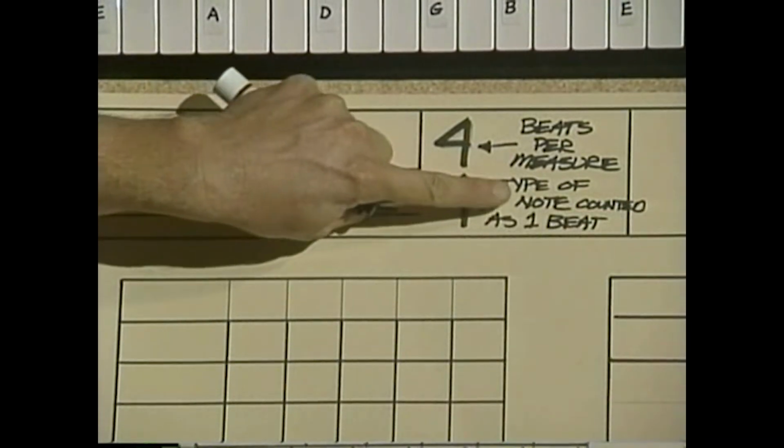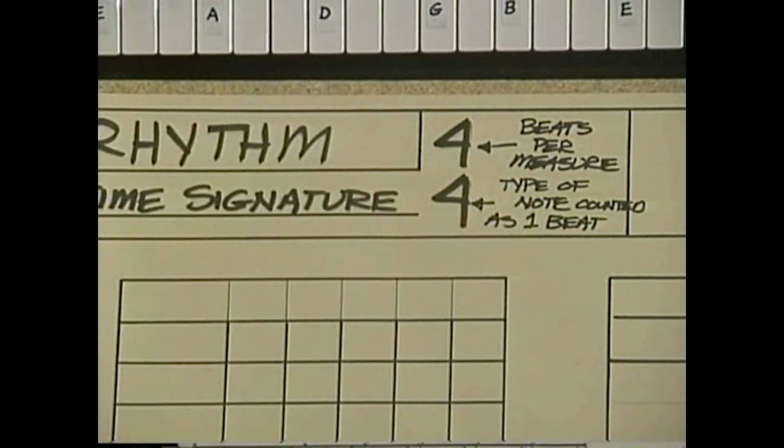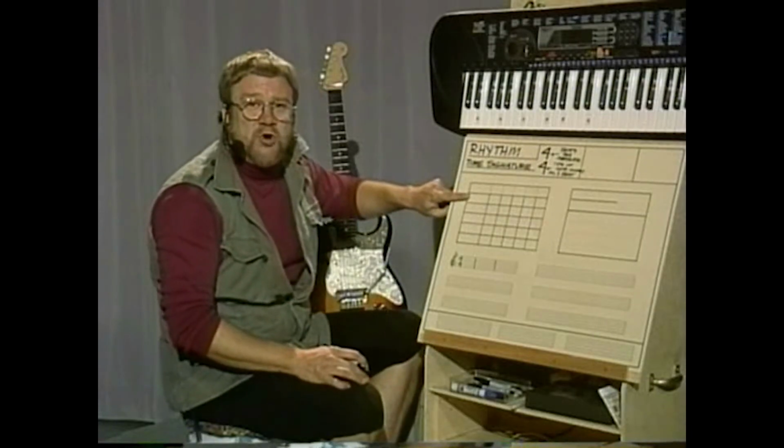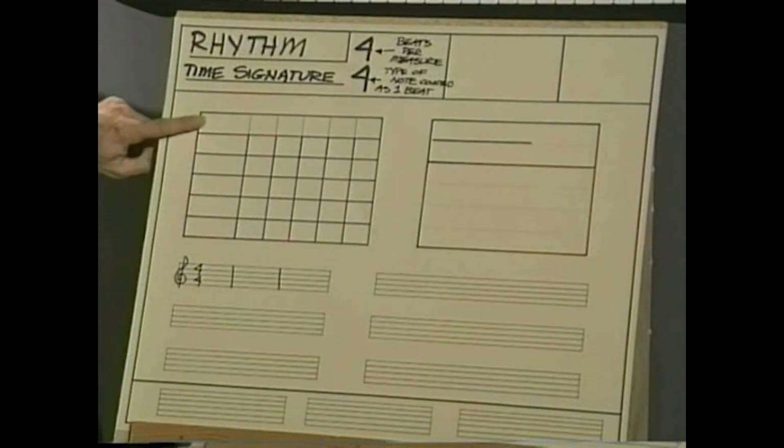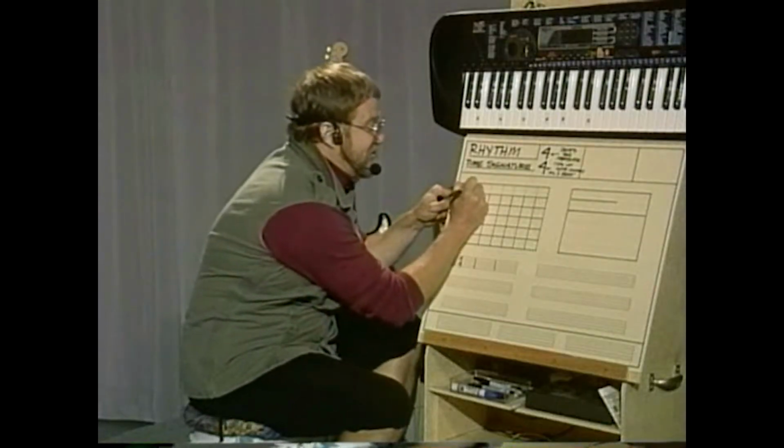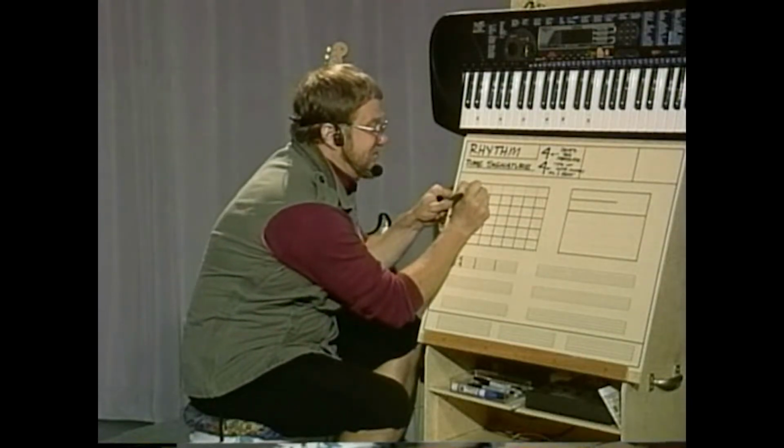It's the type of note that is counted as one beat. Now, what do we mean by types of notes? Well, that's where we'll look over here on the chart, and we're going to start to identify some of these symbols that we frequently see in written music, the types of note symbols.